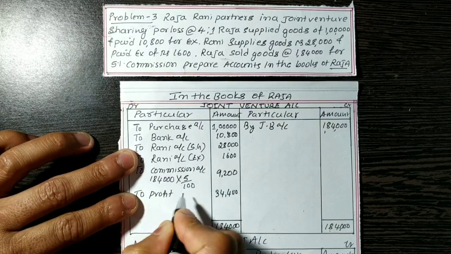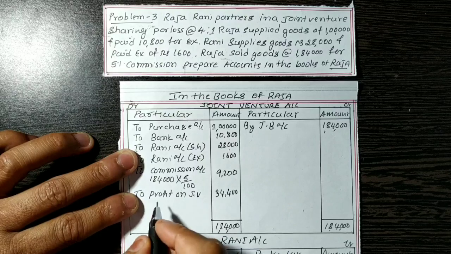It is a profit on venture, and it should be distributed among Raja and Rani.